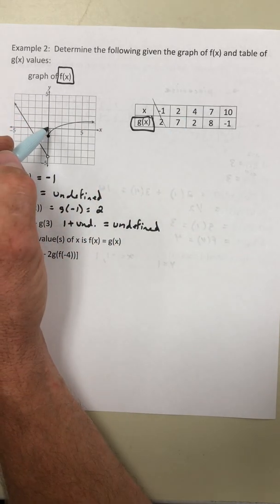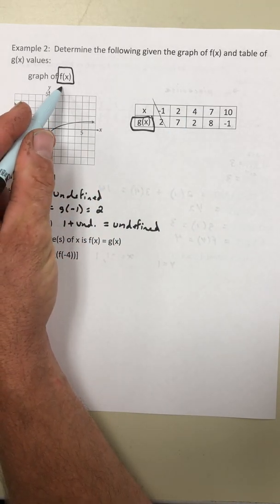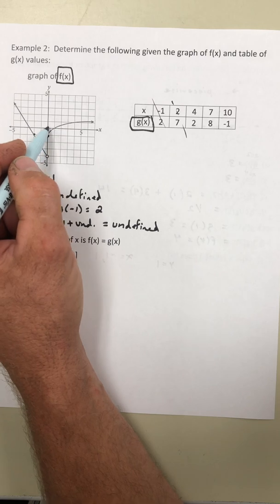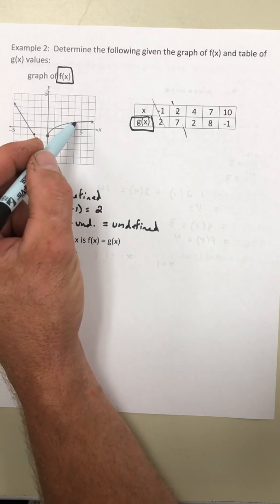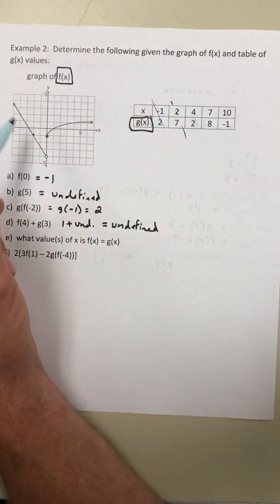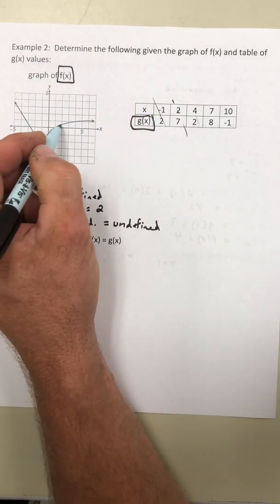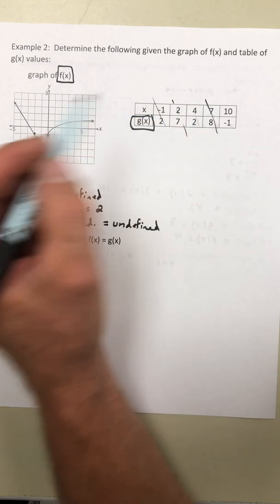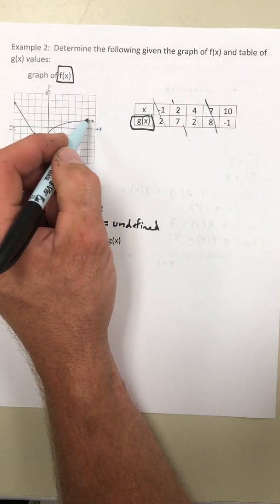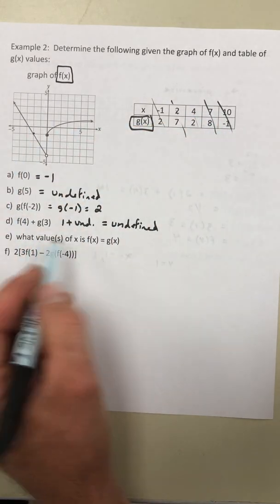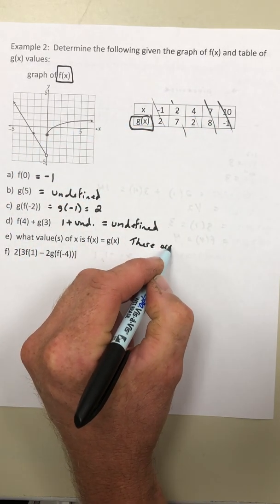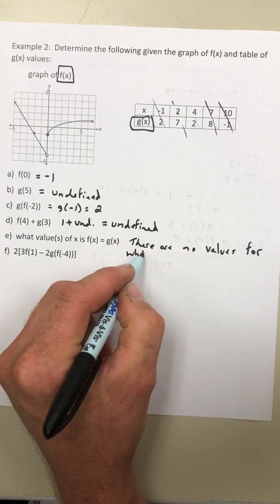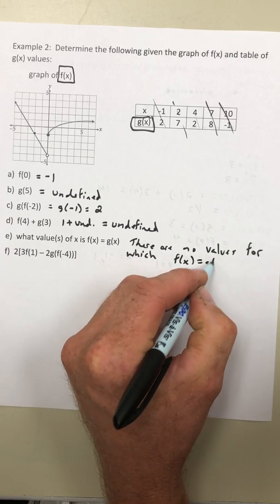When x equals 2, g of x equals 7, so they're not going to equal either. So what we're looking for is these points to coincide. 4 and 2. Come over here to 4. If we go up 2, it's very close, but again, not going to work for us. 7 and 8. Notice this graph here is going to go up, but it's going up ever so slightly. There's no way that it's going to make it up to 8. And 10, way out here at -1. Again, that's increasing. It's not going to make it there. So there are no values for which f of x equals g of x.